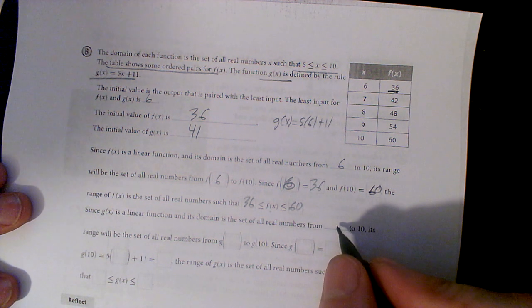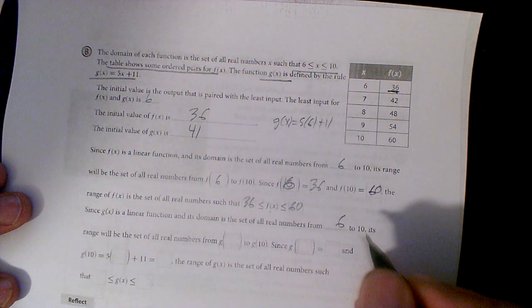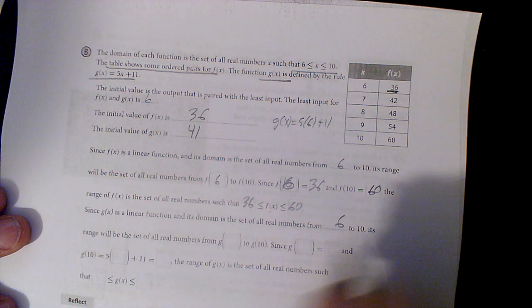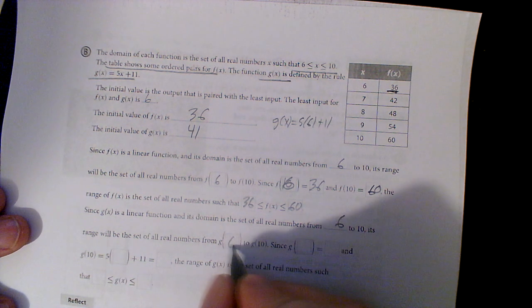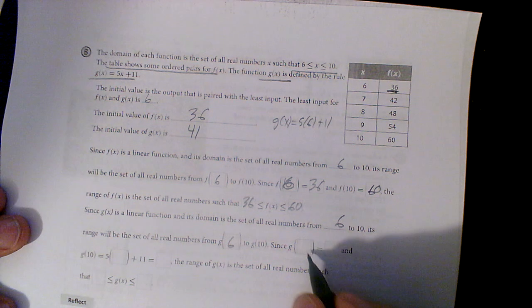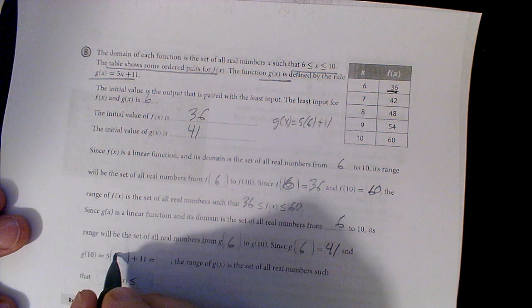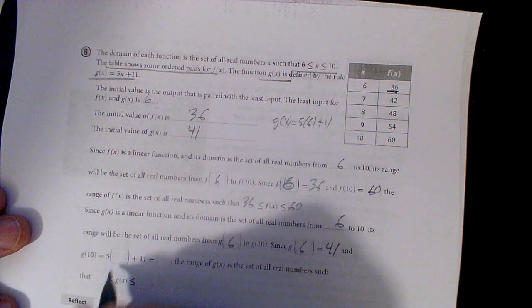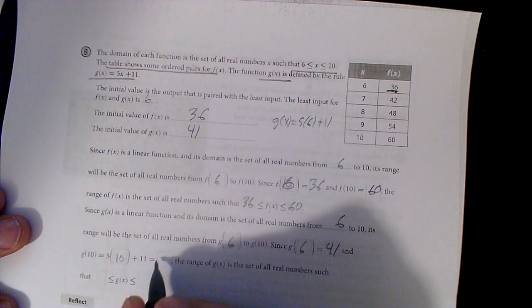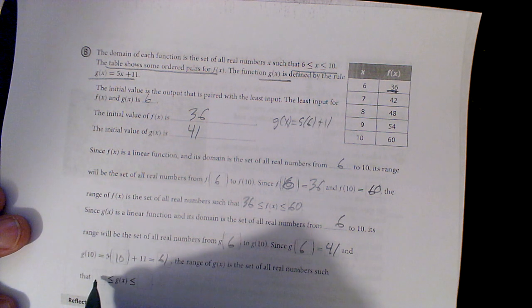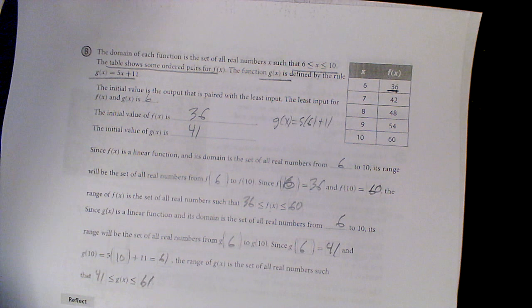Alright, the domain for the other one they told us already is also 6 to 10. So it's a domain of 6 to 10, and since we already know the value at 6, when I plug it into g I get 41. Let's plug 10 in. If I plug 10 into this equation I get 5 times 10 plus 11, which is 61. So the range for this one is from 41 to 61.